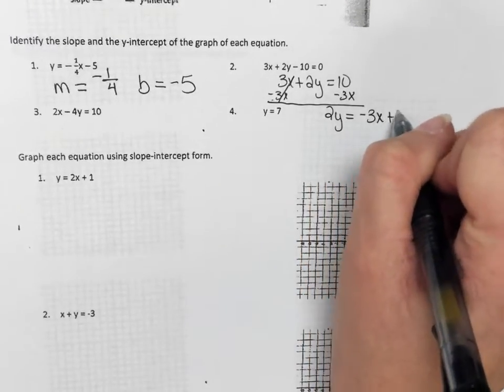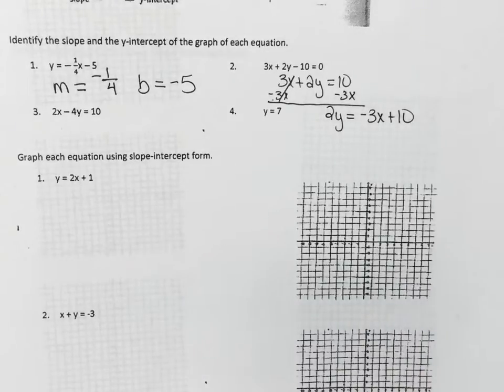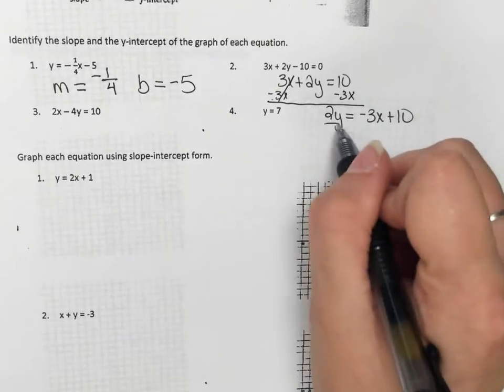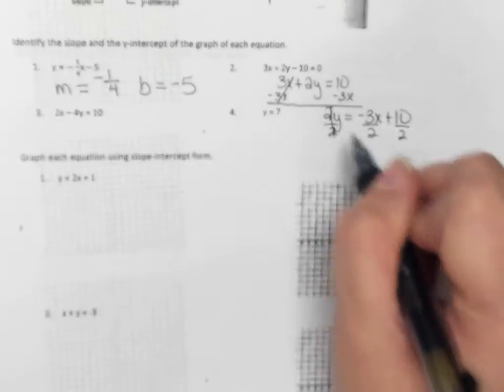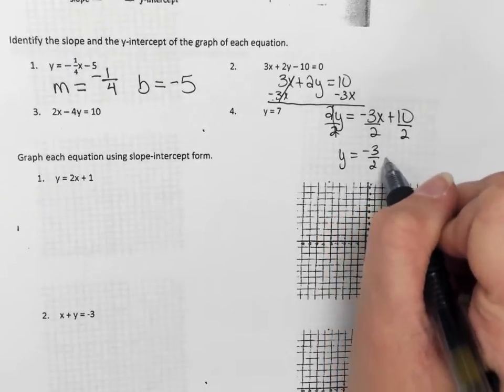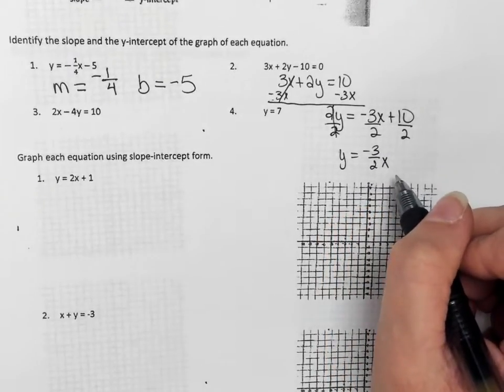The x comes first in everything. In slope-intercept, the x comes first. In standard form, the x comes first. Everything, the x comes first, right? Then you divide everything by 2, right? Very good. Oh my gosh, I've got a fraction. It's okay, it's the slope, right?